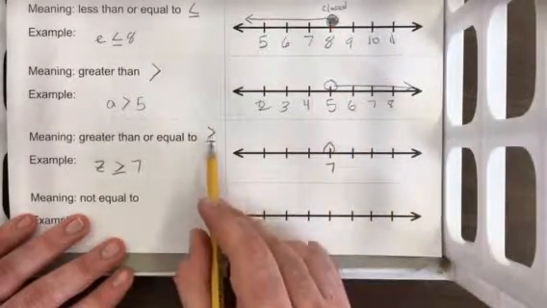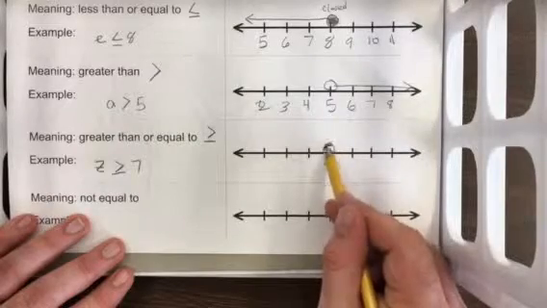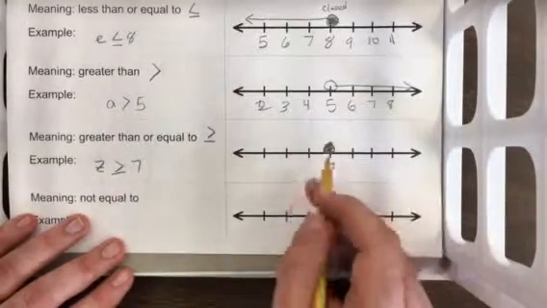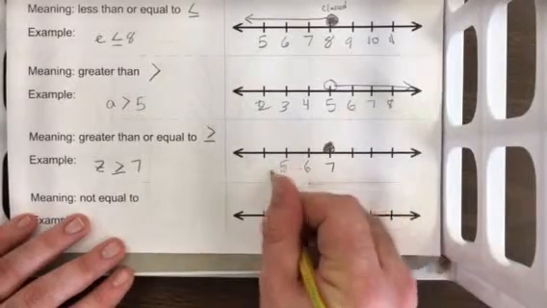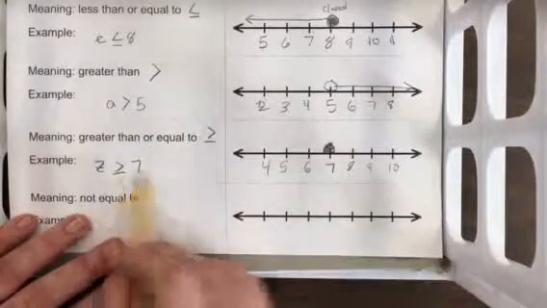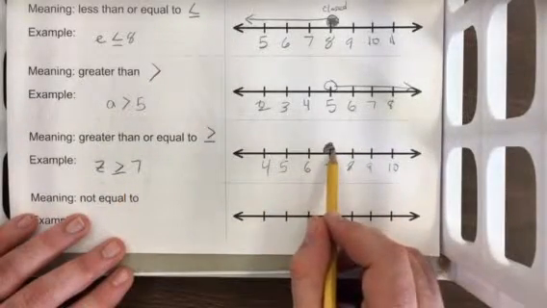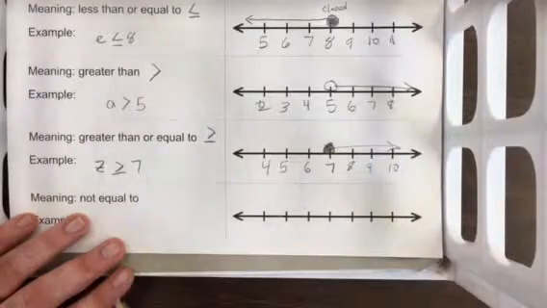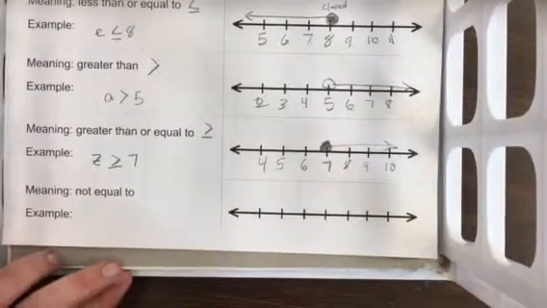So since it's greater than or equal to, I got to shade it in because it includes 7. So it includes the shaded dot. And I'm going to finish up: 4, 5, 6, 7, 8, 9, 10. And it points this way, so Z is greater than or equal to 7. So anything greater than or equal to 7 would be this way. So that's how I'd graph that.